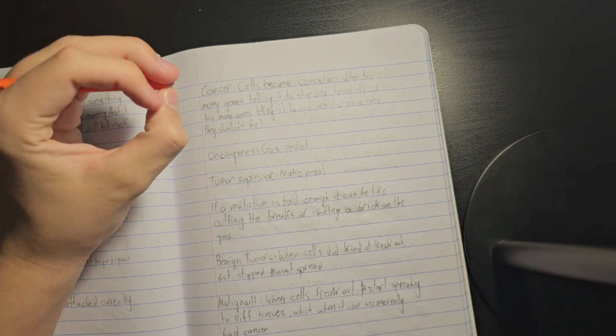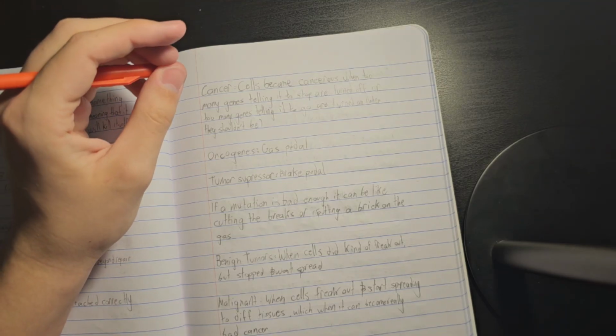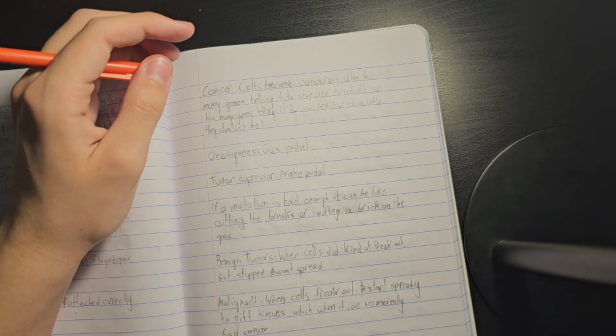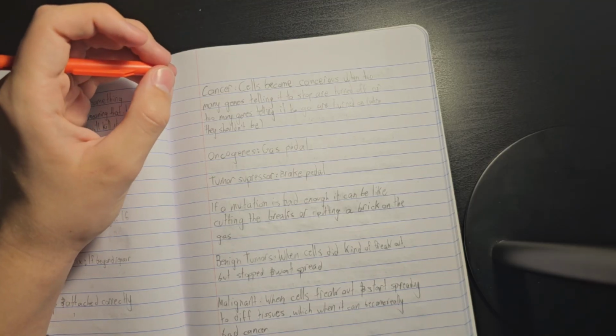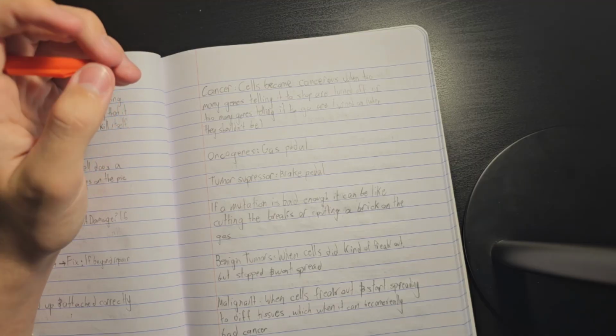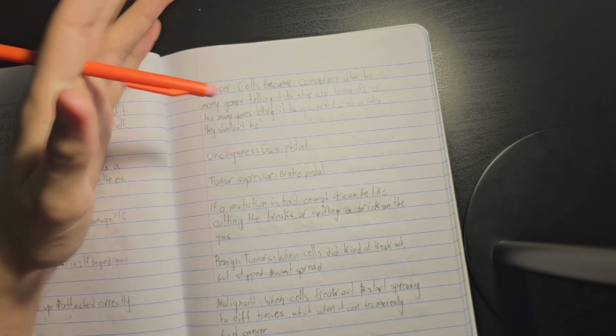If a mutation is bad enough in the specific place, it can be like cutting the brakes in the tumor suppressors or putting a brick on the gas on the oncogene. So even if there's a red light, it will just keep on cruising through that intersection. Or if it sees a red light, it won't be able to stop because the brakes are cut.